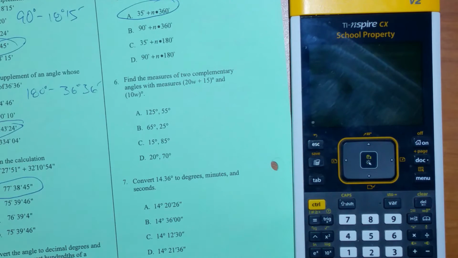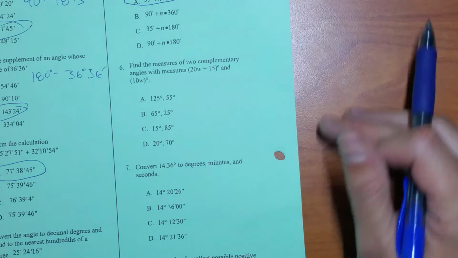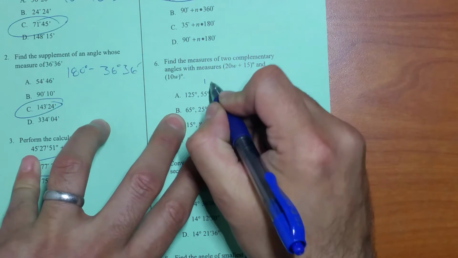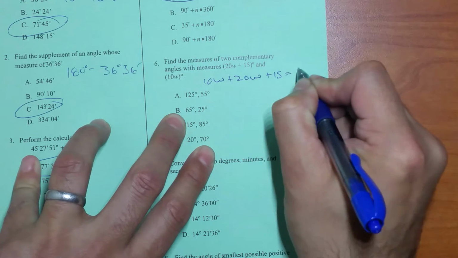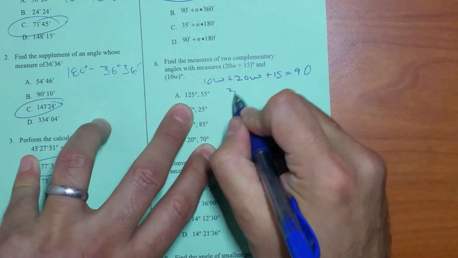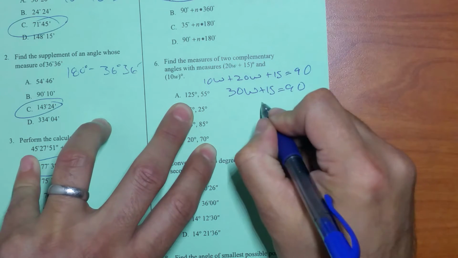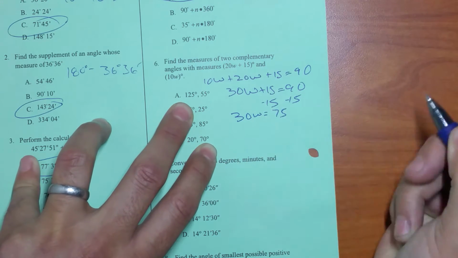Number 6, find the measure of complementary angles with measures of there and there. Now, complementary means they add up to 90. So I'm going to actually do the math on this one. So let's take a look. It's going to be 10W plus 20W plus 15 equals 90. So from here, we're going to combine like terms. So we have 30W plus 15 equals 90. Subtract 15. 30W equals 75. Divide by 30.